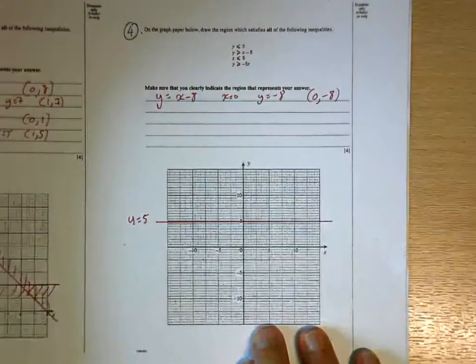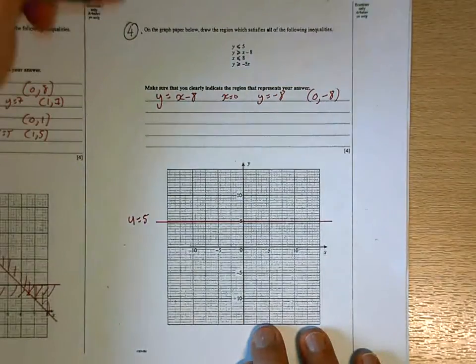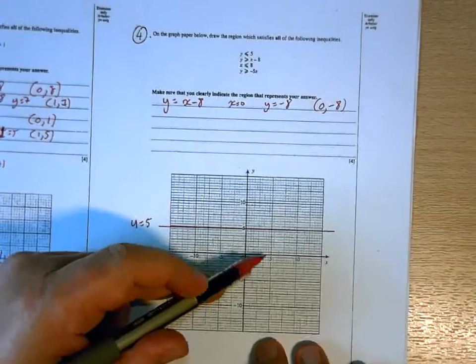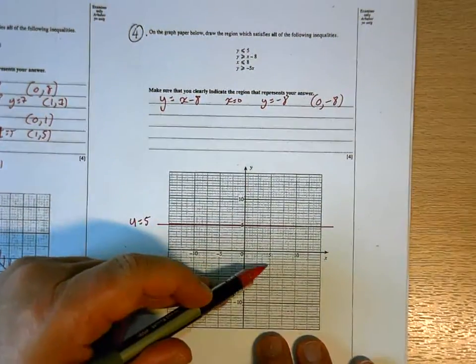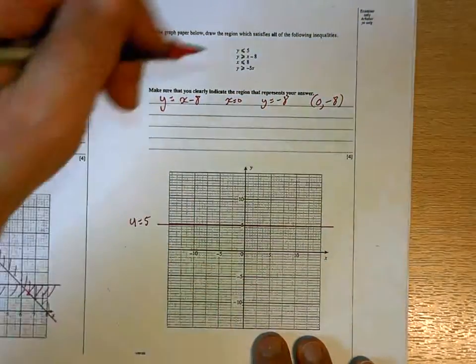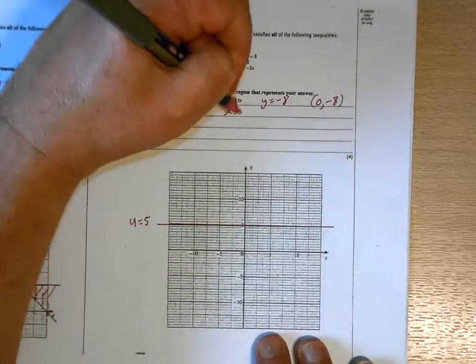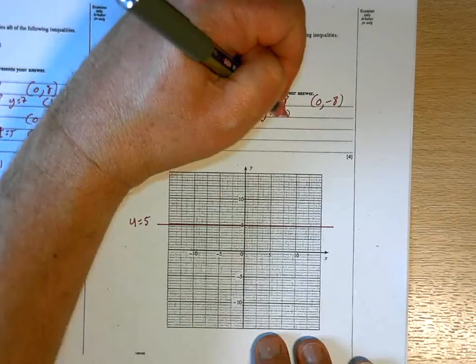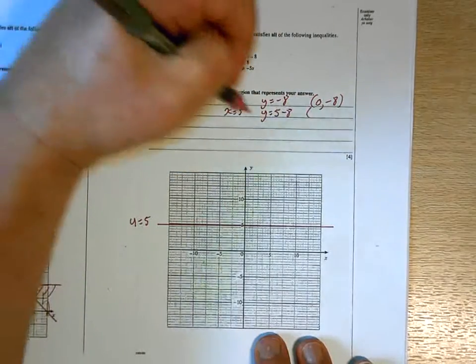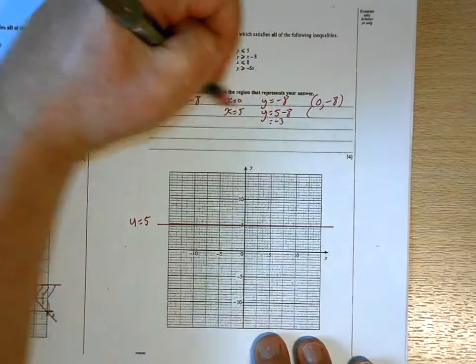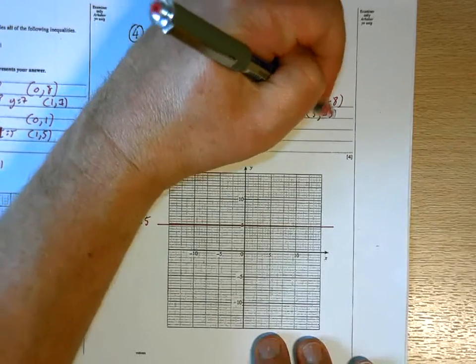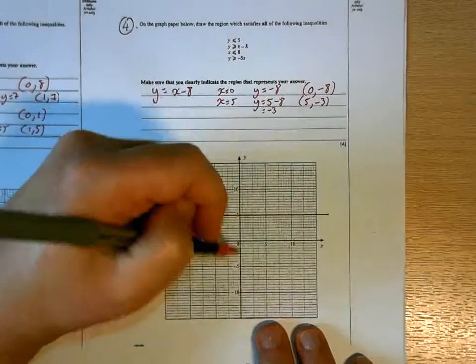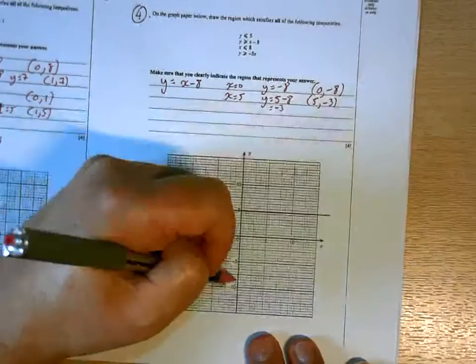If you put x as 5 into there, because it's clearly on the graph, we get y equals 5 take away 8, which is minus 3. So 5, minus 3.